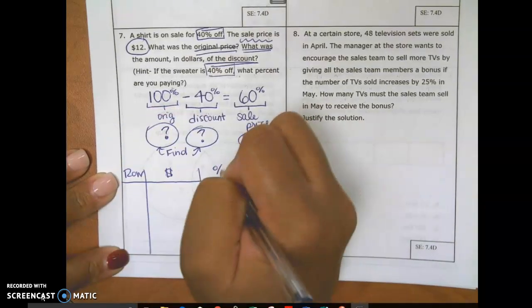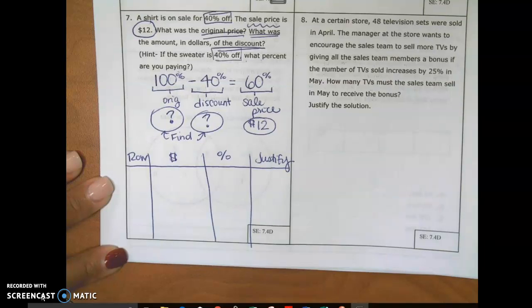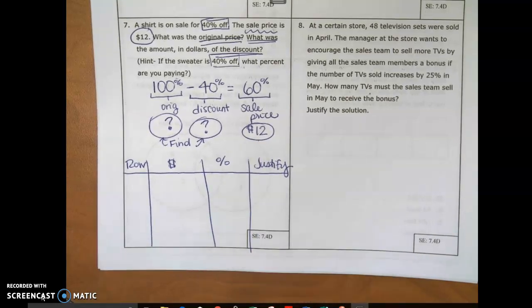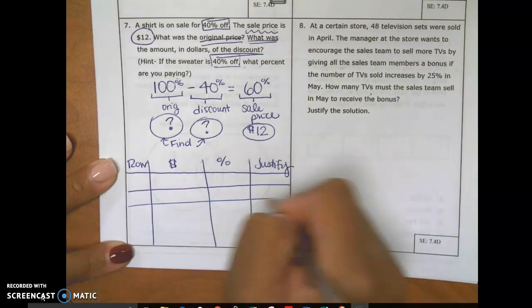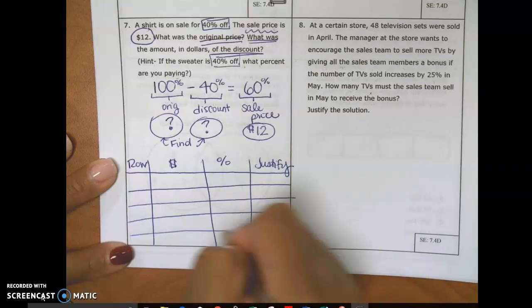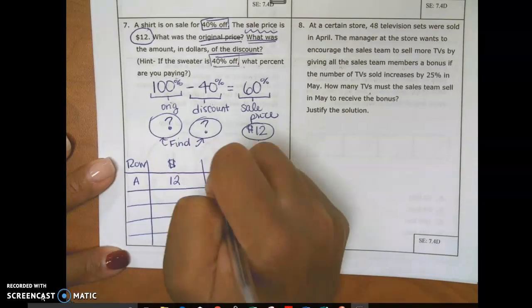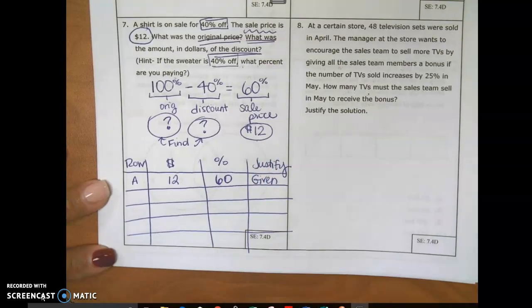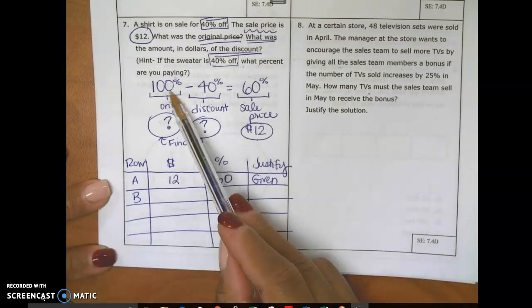I need my row, I need my dollars, and I need my percents, and I need to be able to explain what's what. So in my ratio table, I can manipulate this $12 because that's the only thing that I know. I know that I have $12 and that is 60% of my original price. That has been given to me.